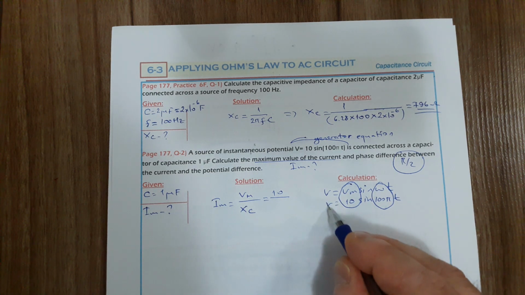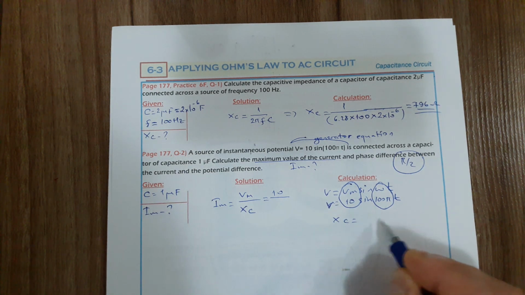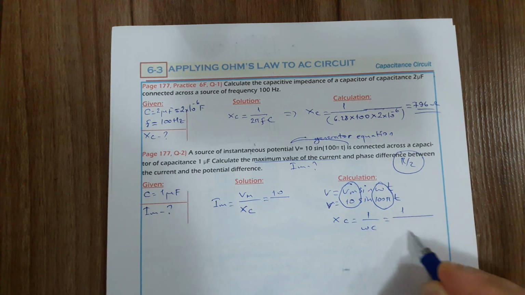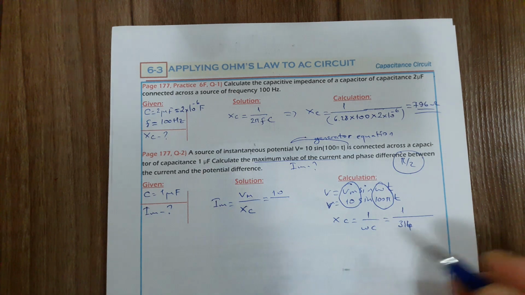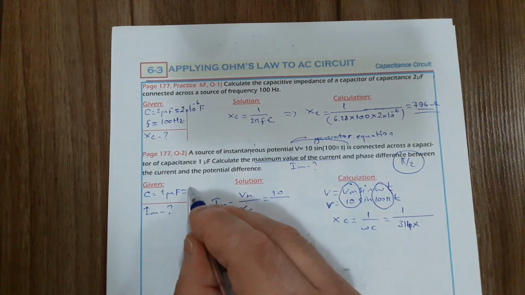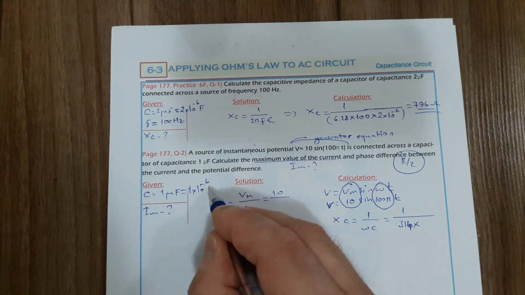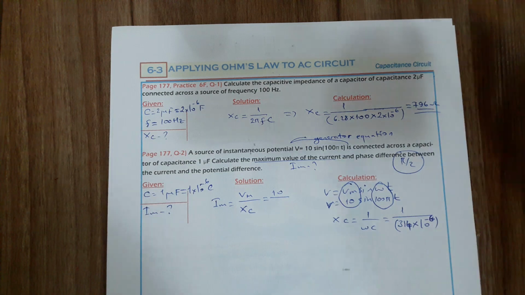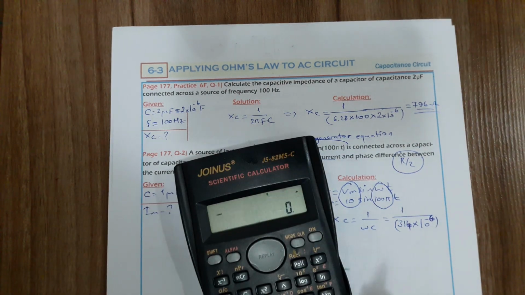Xc should be calculated. Xc is equal to 1 over omega C. Omega is 100 pi. 100 pi is 3.14 times 100, which is 314. C is 1 microfarad. It must be converted to farad by multiplying by 10 to the power of negative 6. Don't forget the bracket. Let's calculate Xc.